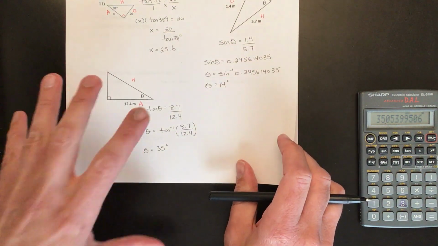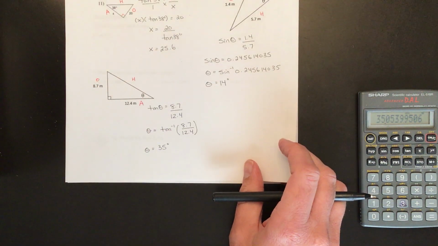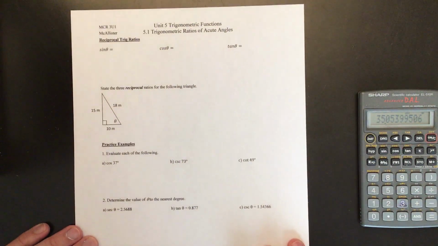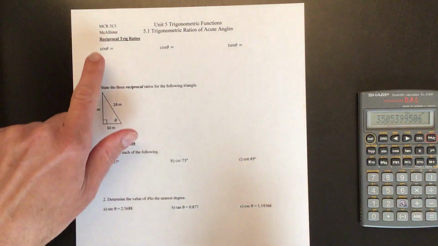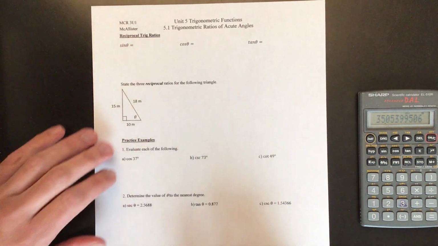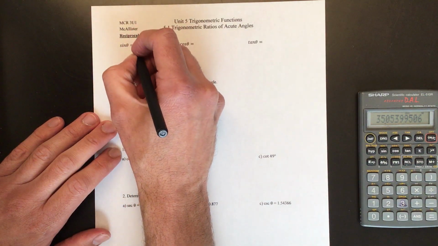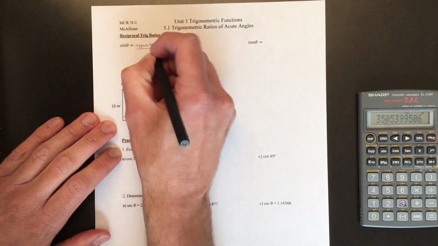So we reviewed grade 9, which is Pythagorean theorem. Quick review on grade 10, SOHCAHTOA, which takes us to the last page, which is grade 11. Something a little bit new. So if we look at our reciprocal or our primary trig ratios here, sine, we just talked about that sine is opposite over hypotenuse.